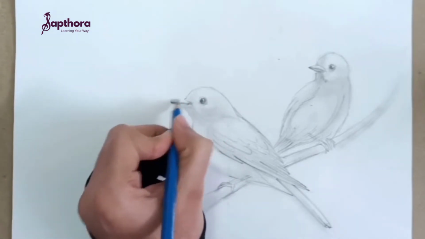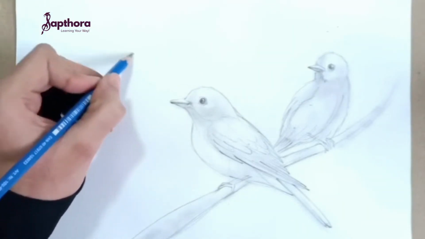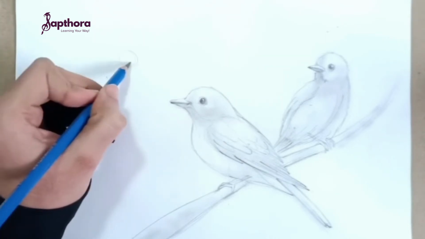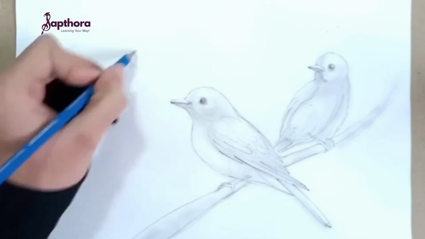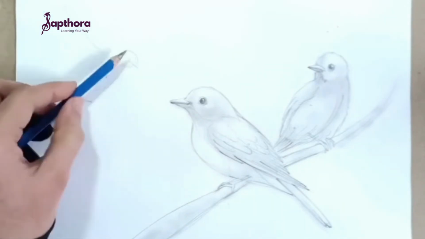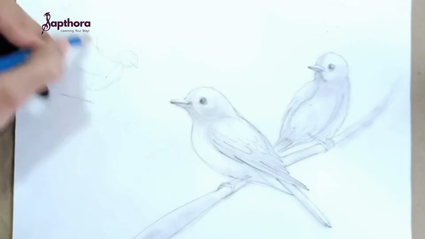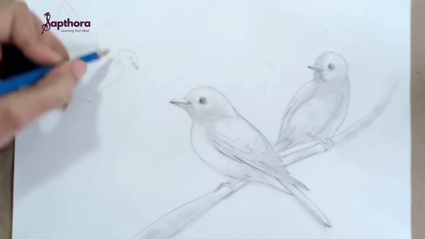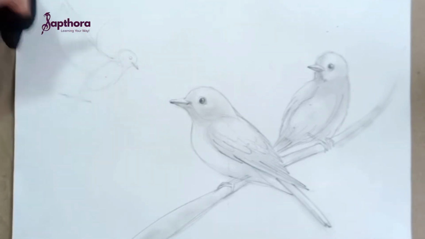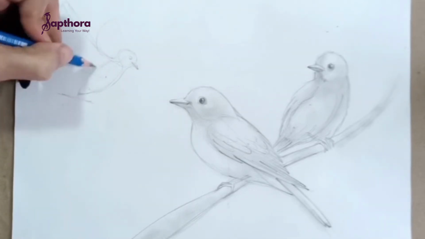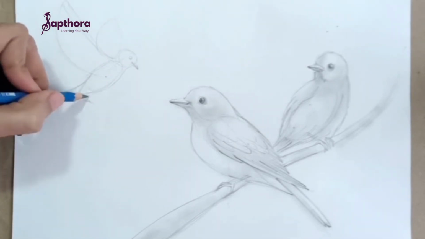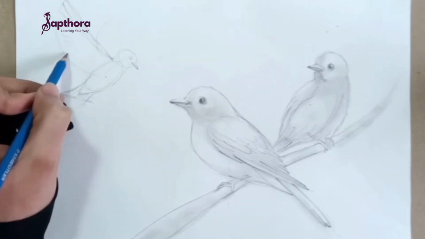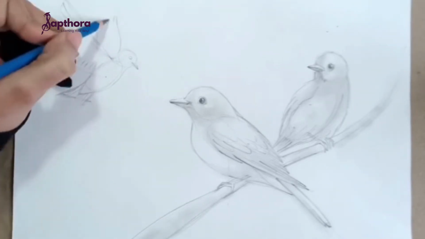Now we'll draw one more bird here, which is flying. Observe it clearly so that you can find how to draw the wings. Here I am drawing wings for the bird. This bird is about to rest on a tree. And this way we have drawn the wings.